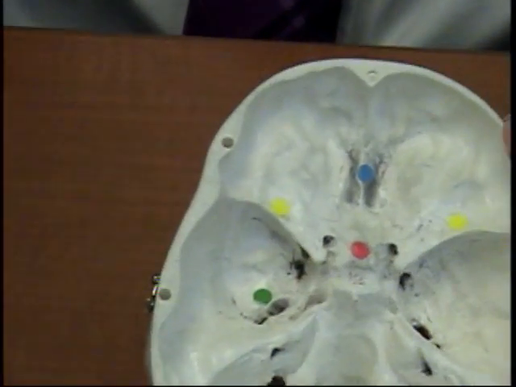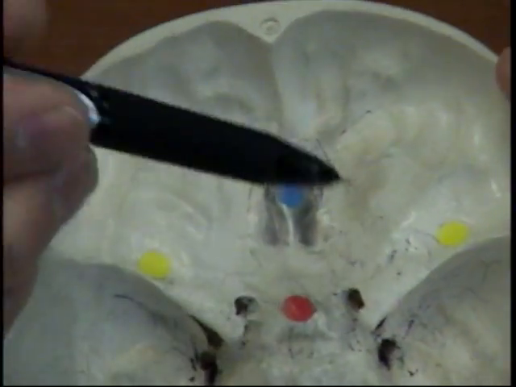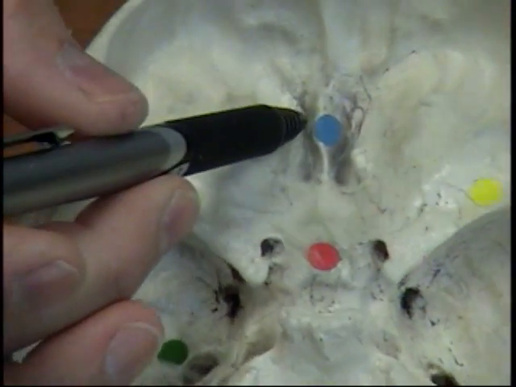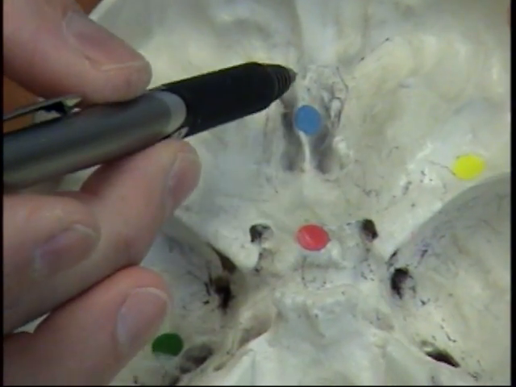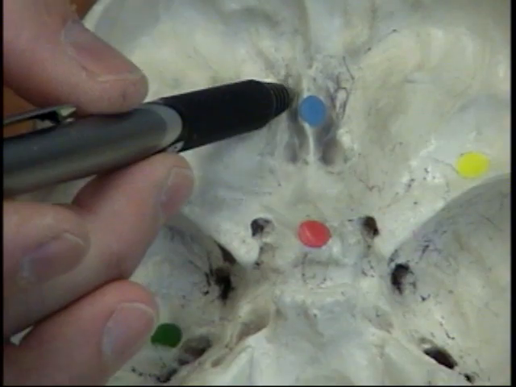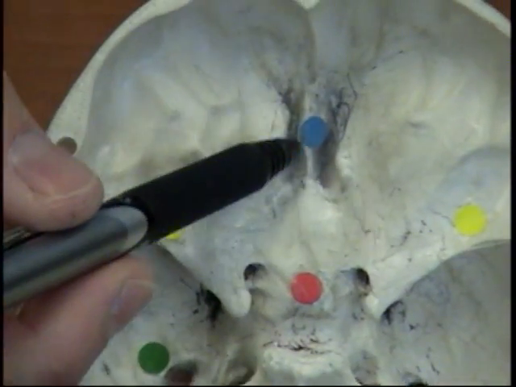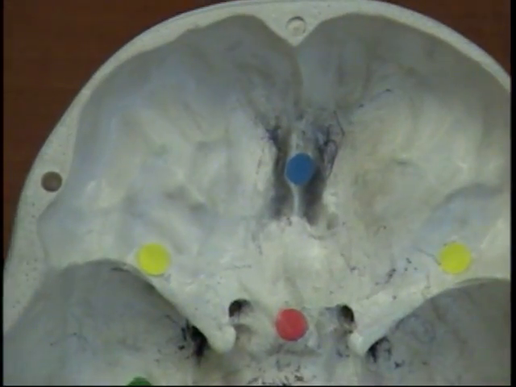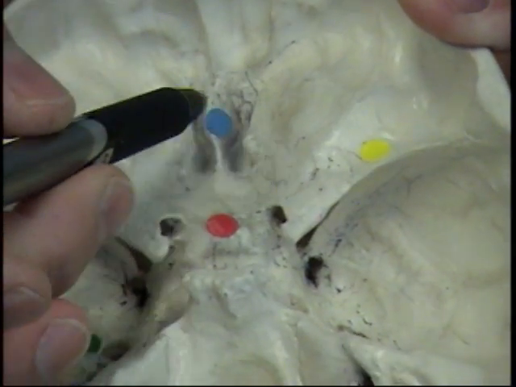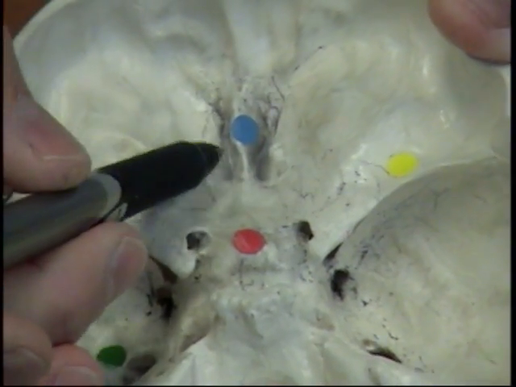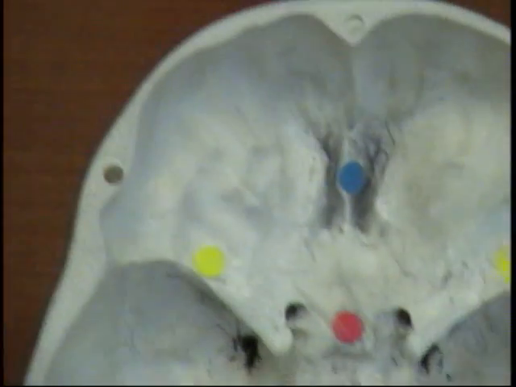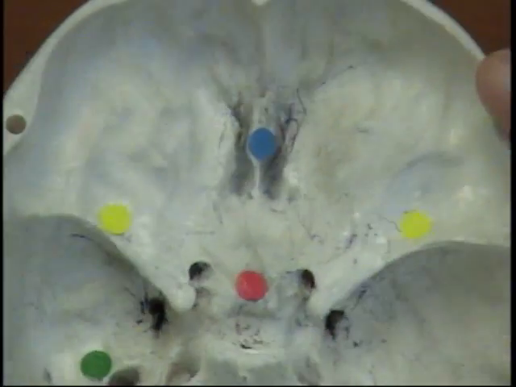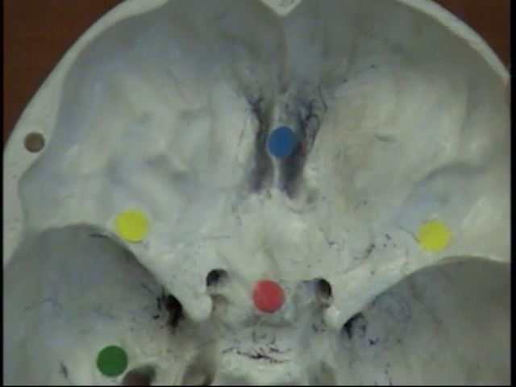The ethmoid bone has two structures on it. Right where the blue dot is, we have this bone that basically splits this structure in half, and this bone's called the crista galli. If you look on either side, there's a little valley, and this valley is called the cribriform plate. So in the middle, crista galli, on either side, the cribriform plate.